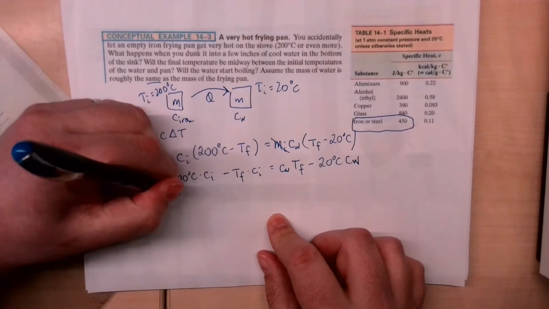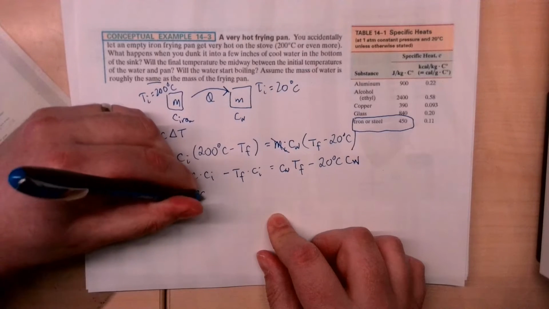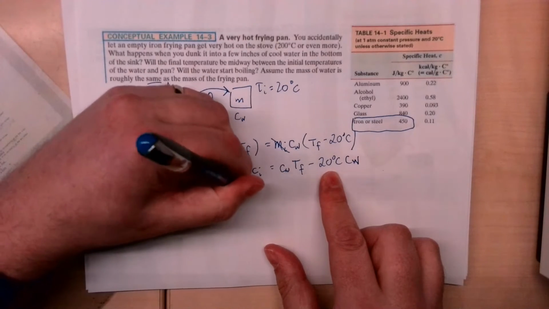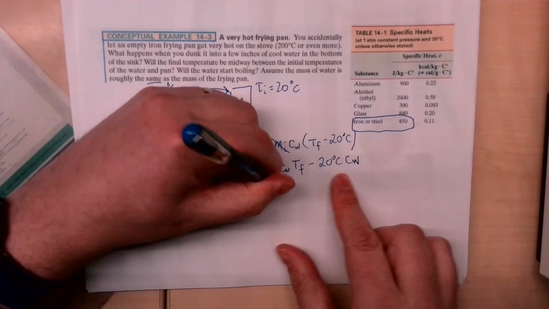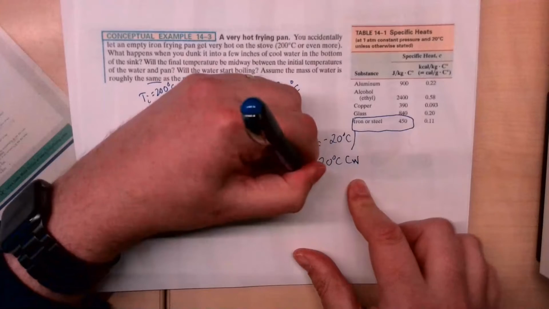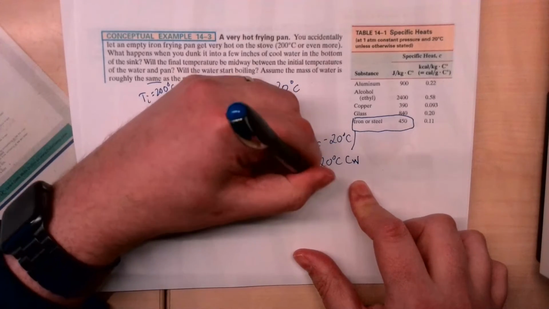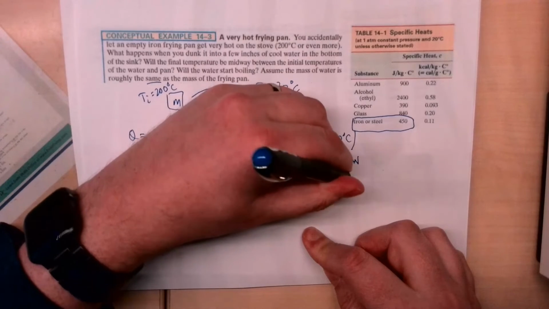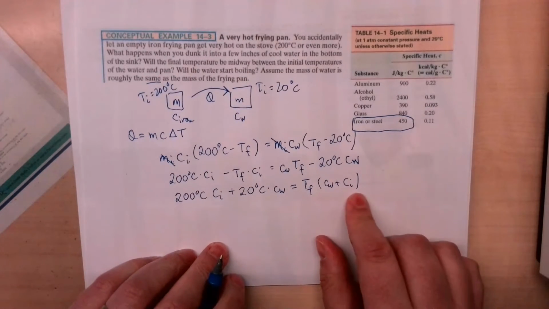So what do we get? We get 200 degrees times the specific heat of the iron, plus 20 degrees times the specific heat of the water, equals T final times the quantity Cw plus Ci, the specific heats of the water and the iron.